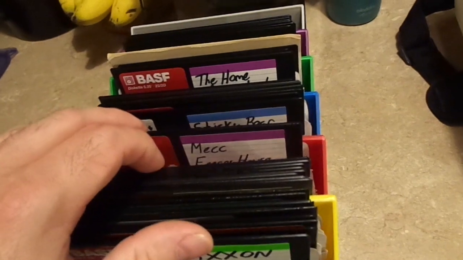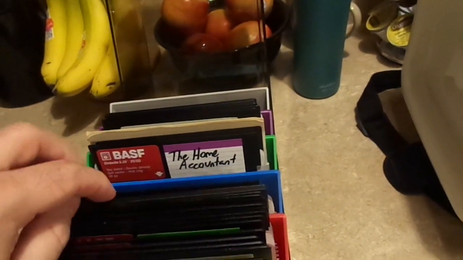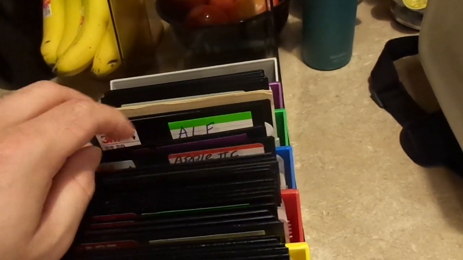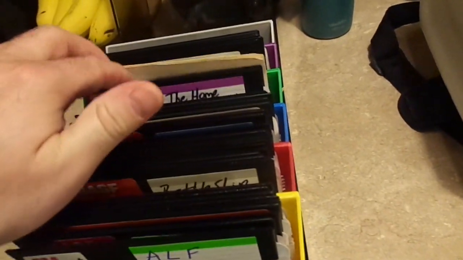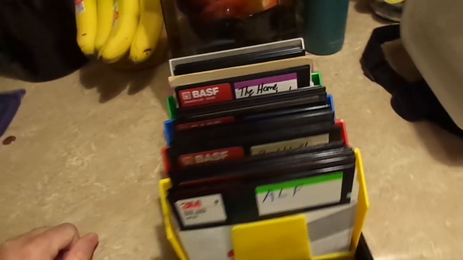Time, Mech Energy House, Sticky Bear Basic, AppleWorks. Yes, you can even get Apple software. The Home Accountant, ALF. That belongs over here. Put that in the front there. And all this was completely free, and you're now going to learn how to get it.